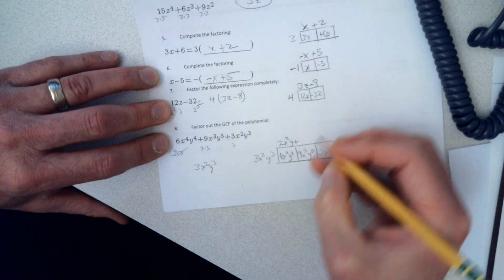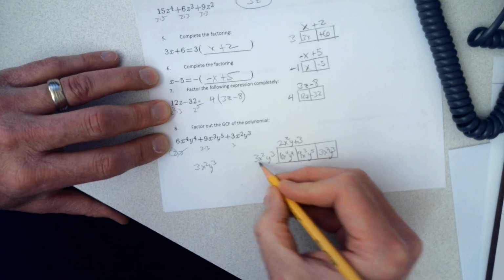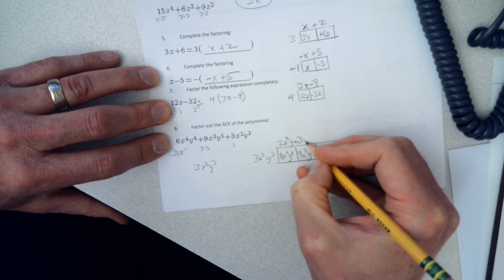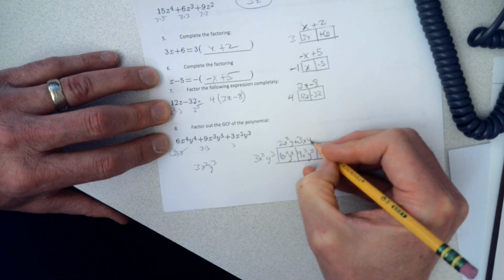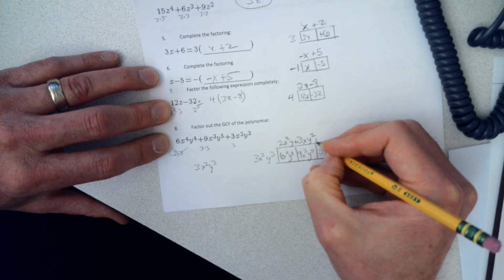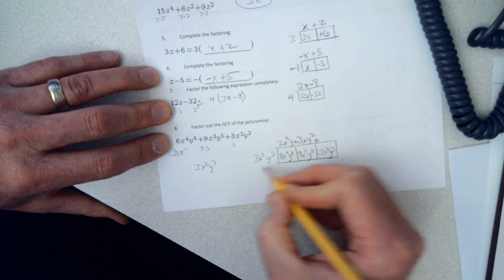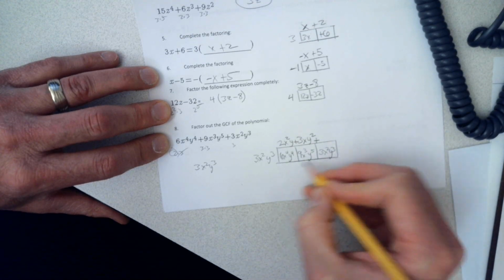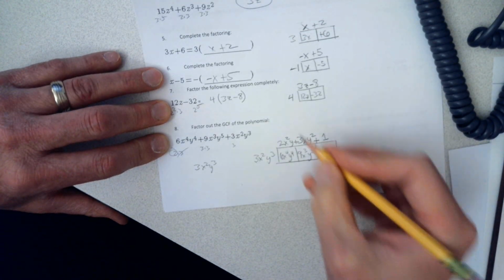Everything's addition here. 3 to get the 9 must have been a 3. The x squared, x cubed, there must have been an x up here to get that third one. Y cubed, y to the 5th, there must have been 2 y's there to give us 5 of those. The 3, so nothing to match there. The x squared, the y cubed, all that is left there is a 1.